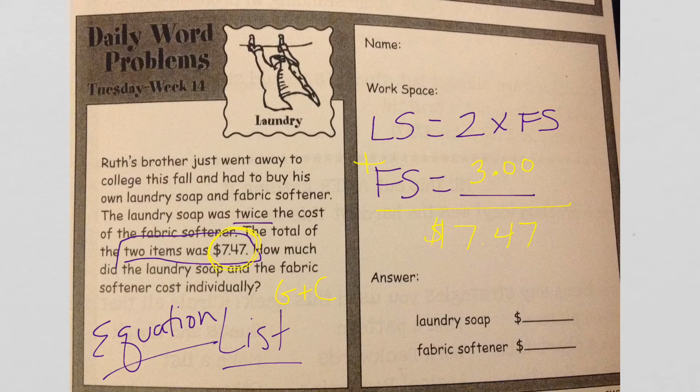Well, if my fabric softener is $3, my laundry soap is twice that. So if I multiply 3 times 2, that would be $6. Okay, so here comes the checking. Let's take my 6, add it to my 3. Does it equal $7.47?